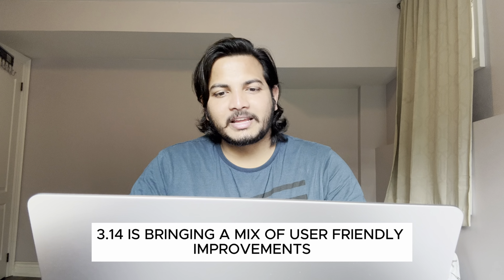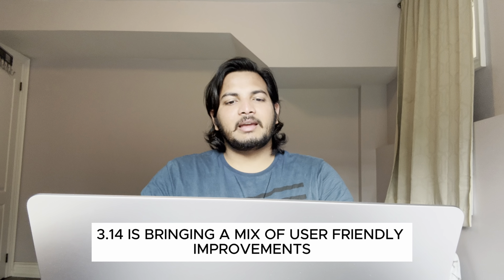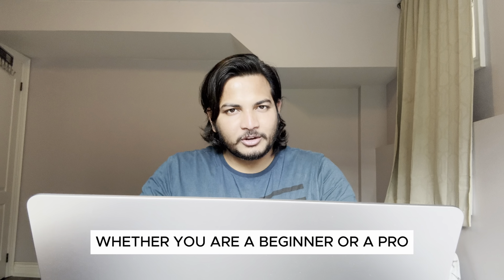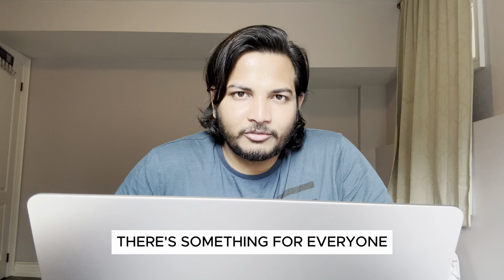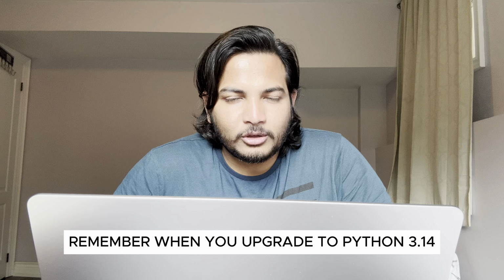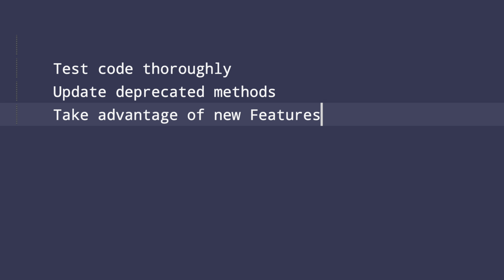Alright, let's wrap this up. Python 3.14 is bringing a mix of user-friendly improvements and under-the-hood optimizations. Whether you are a beginner or a pro, there's something for everyone. Remember, when you upgrade to Python 3.14, test your code thoroughly, update any deprecated functions or methods, and take advantage of all those sweet new features to level up your coding game.